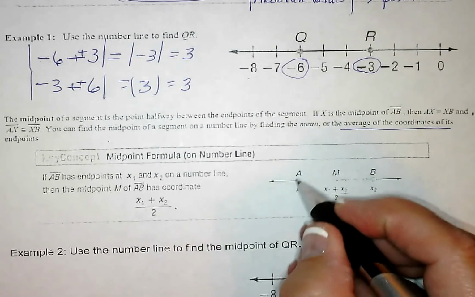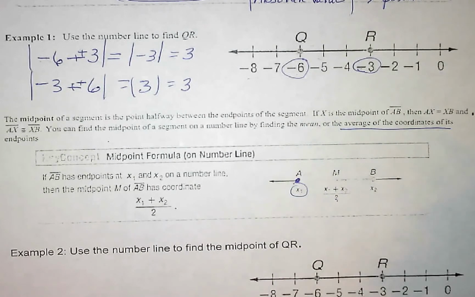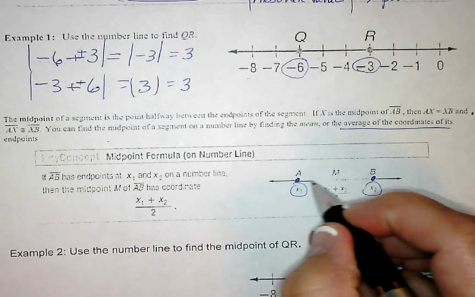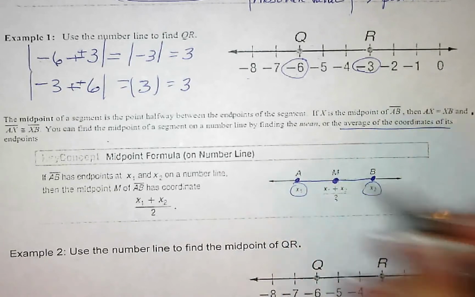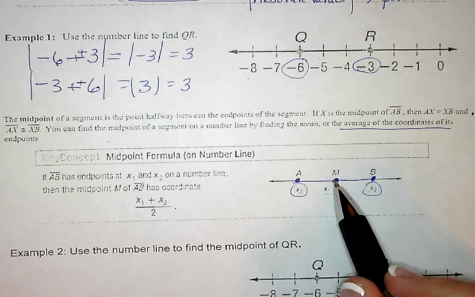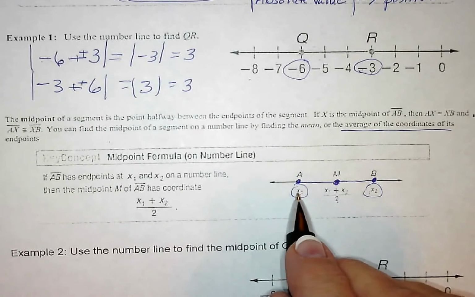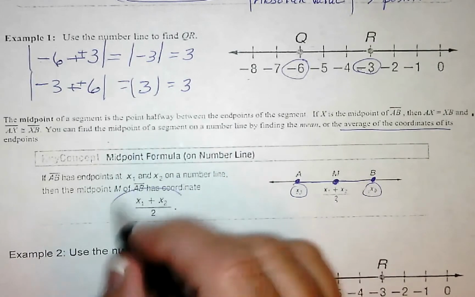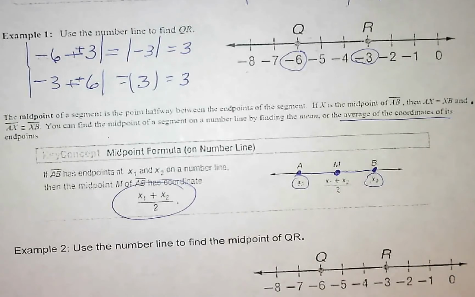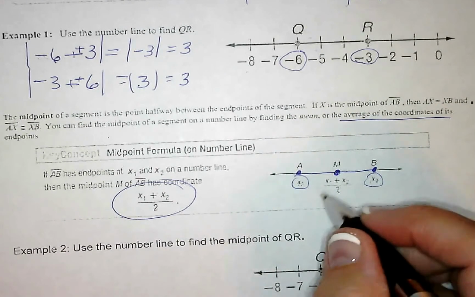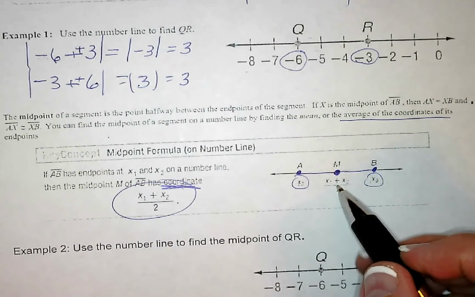Okay, so if this point A is at x sub 1, this point B is at x sub 2, the question is, where is the midpoint going to be at? Okay, so I can use these 2 endpoints to help me find where the middle is going to be. I'm going to take end plus end divided by 2, and that will give me the middle. Okay, and here's the little formula. X sub 1 plus x sub 2, again, it doesn't matter which order you do those, divided by 2 will give me the coordinate of the midpoint.